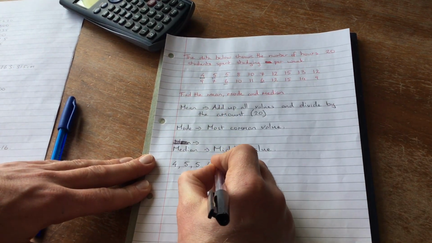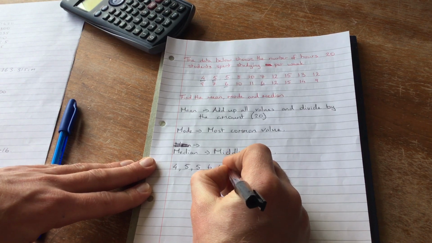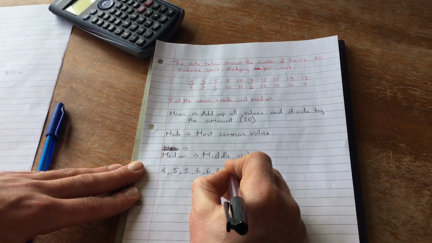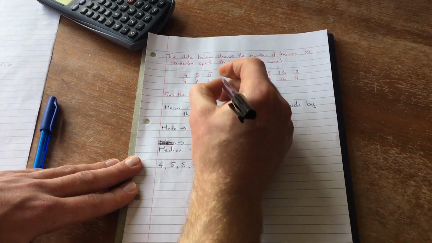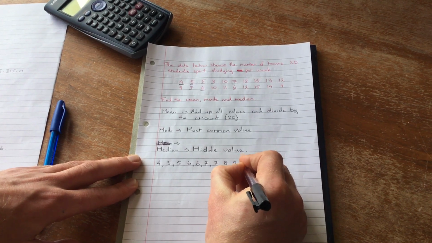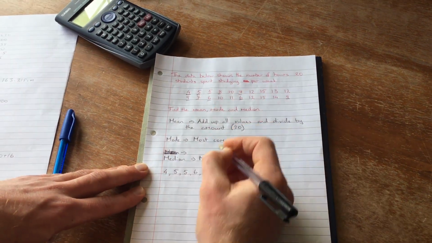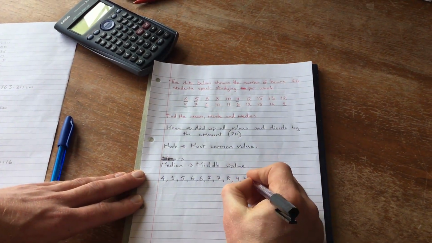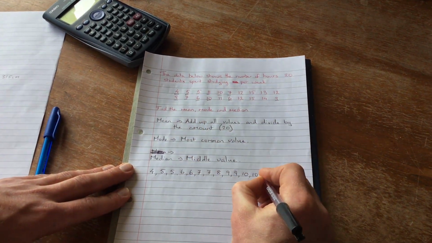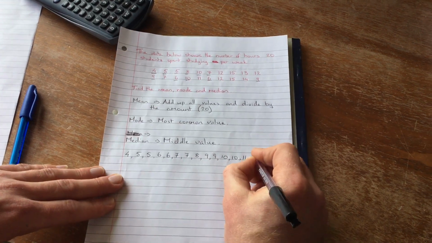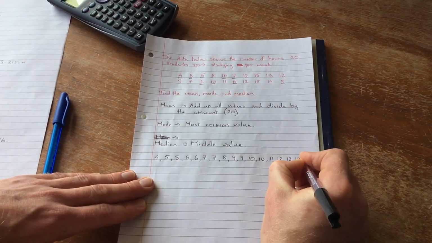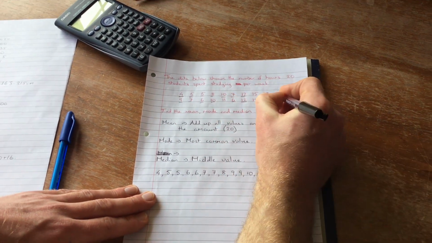6 again. 7. Okay, and another 7, so 2 7s again. 8 then, I've just one 8. I have 2 9s. Again, take your time doing this during the exam. 10, 10. I have an 11. 12, 12, 12. So 3 12s, 1, 2, 3.